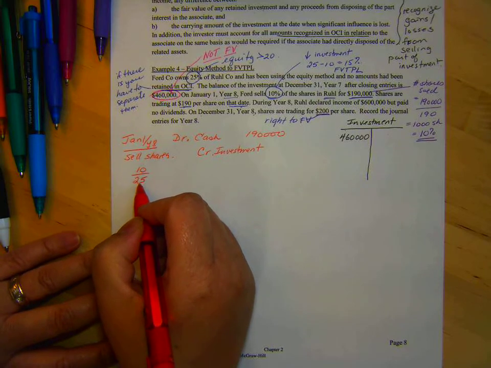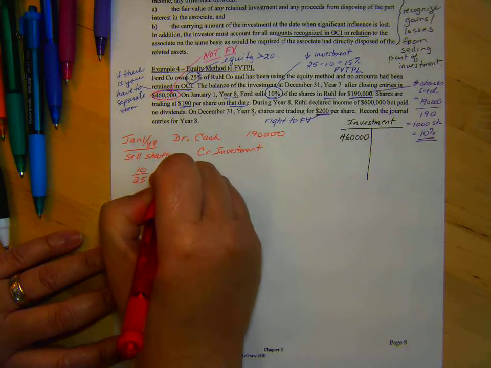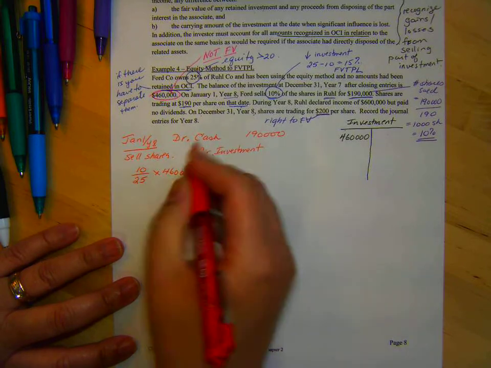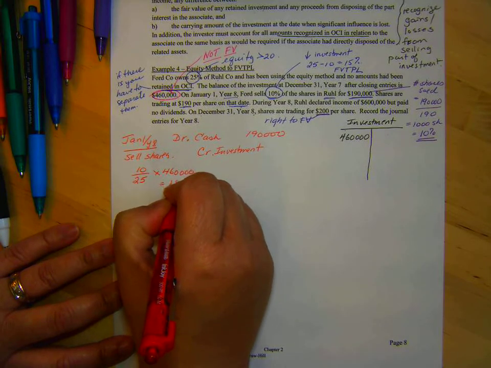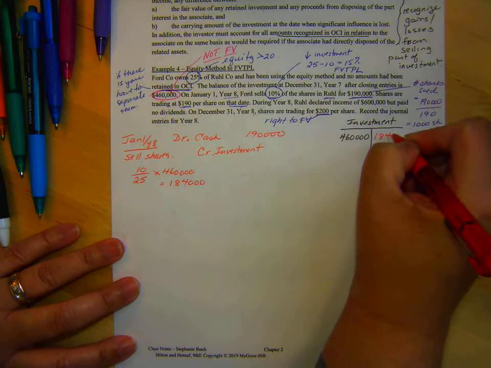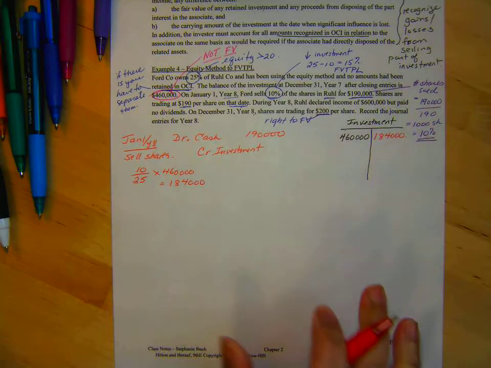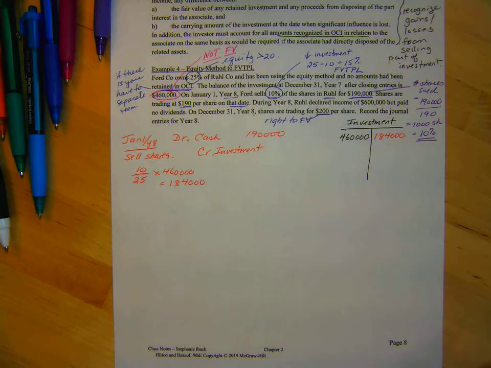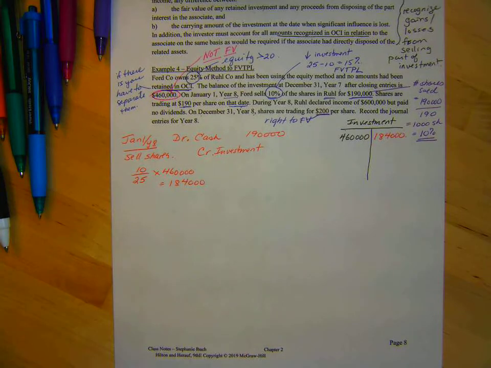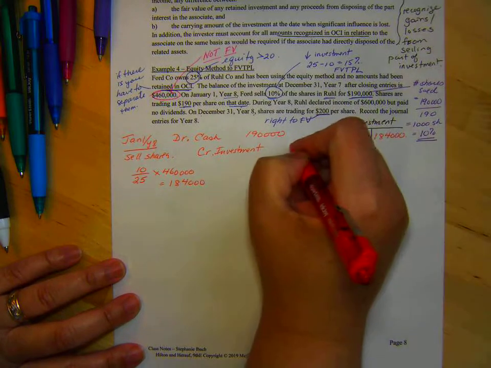So 10 over 25 times 460,000 equals 184,000. So that's right there. Remember, we're using the weighted average cost as if they all cost the same, and so you take the total and then you take the percentage you're selling. Okay, so we know that's 184.